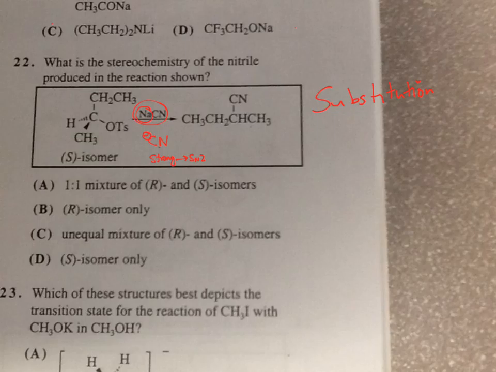The last thing we could evaluate would be the substrate. So we look at our substrate and identify our leaving group. What was our leaving group? The OTs. So we want to look at our carbon and say, what is that carbon? It is connected to two carbons, so it is secondary.